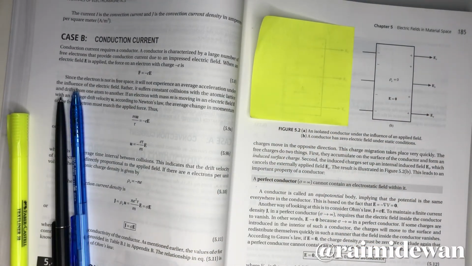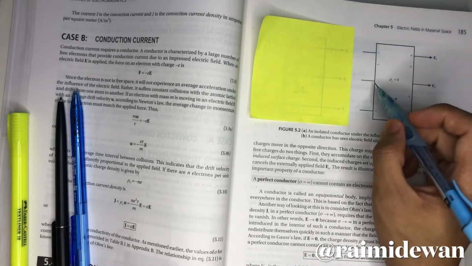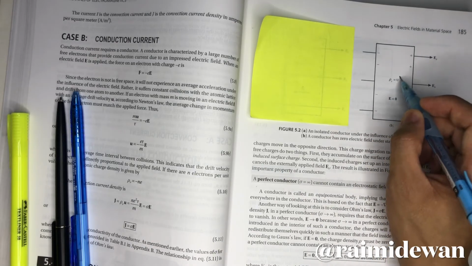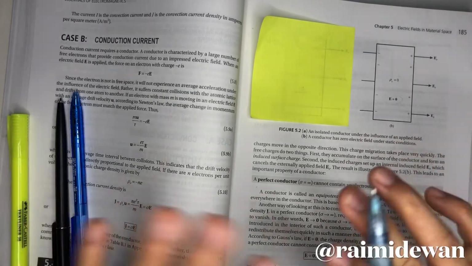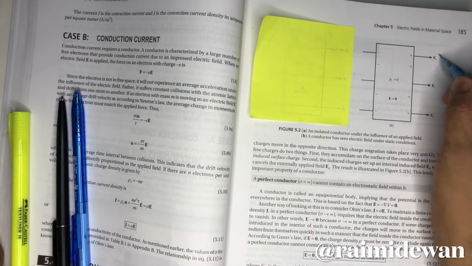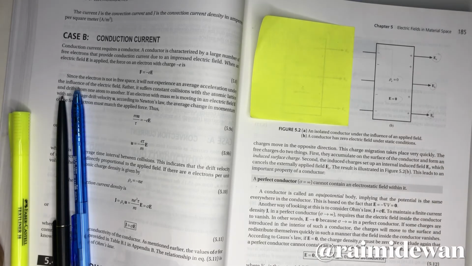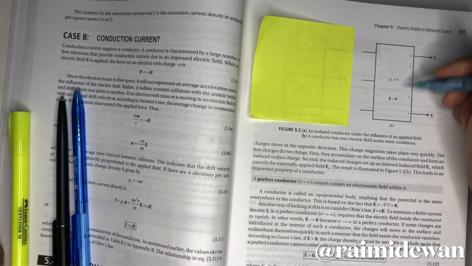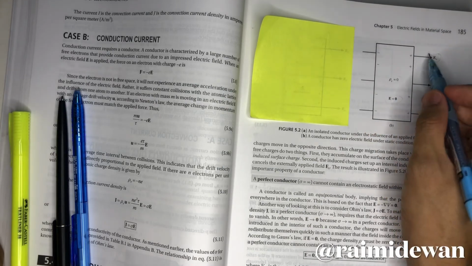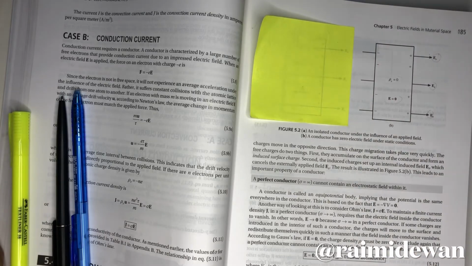Now you obtain that a conductor has a zero electric field under static conditions. So here you have your rho v 0 and your E is 0 because it has cancelled out already. Then you have the E here, this one is your applied electric field. So inside here it is 0. Outside is still the same.